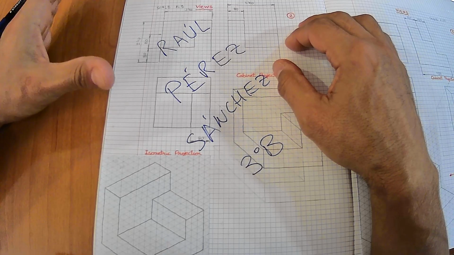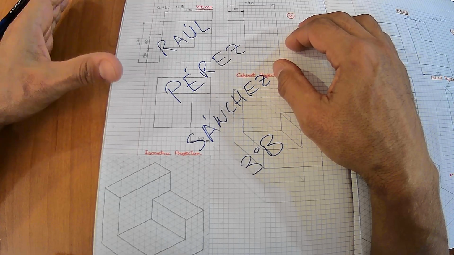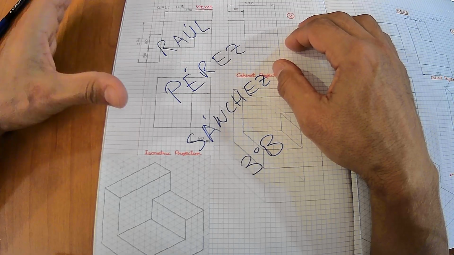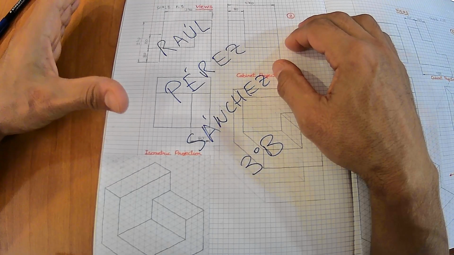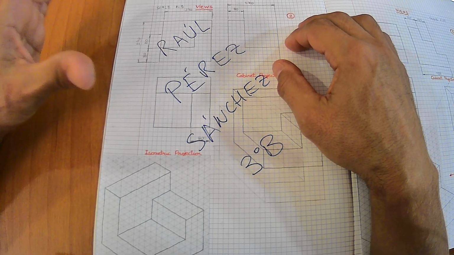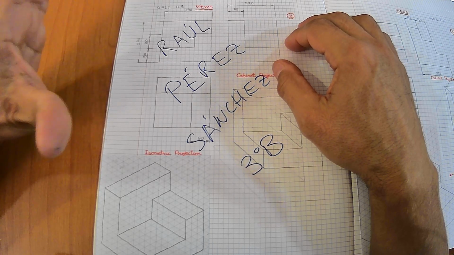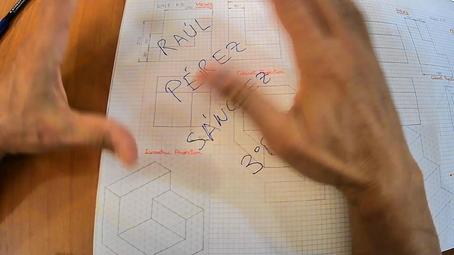This is very important, please. Don't start drawing a new part before being completely sure that the previous part is perfectly done, with all the details, dimensions, and everything else.